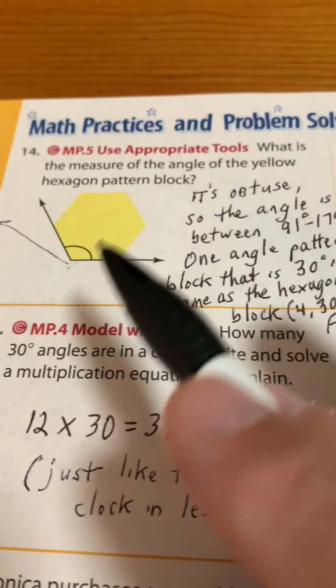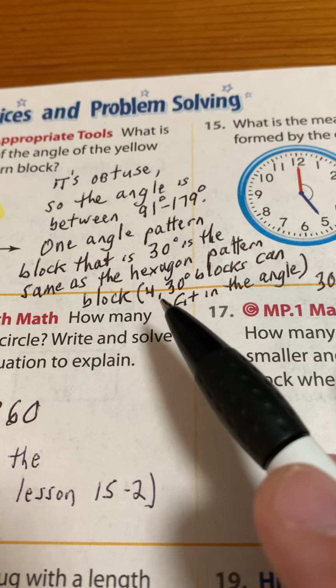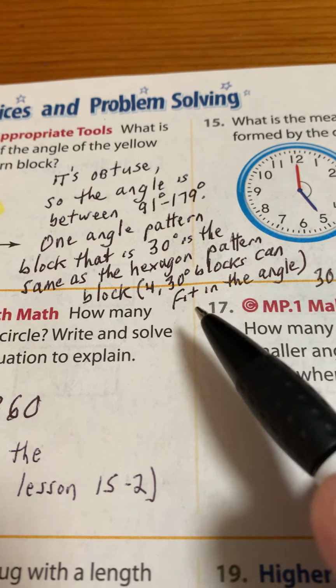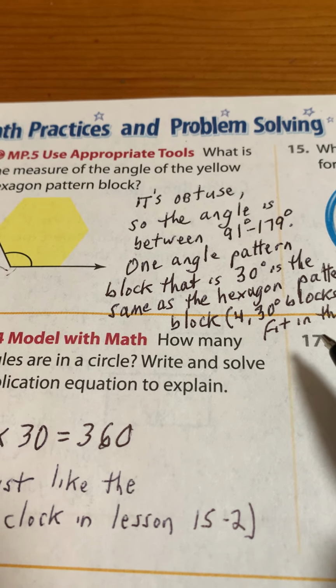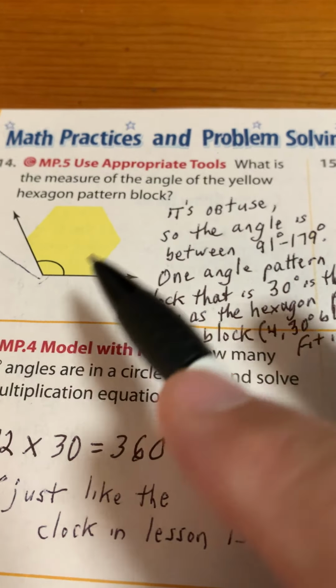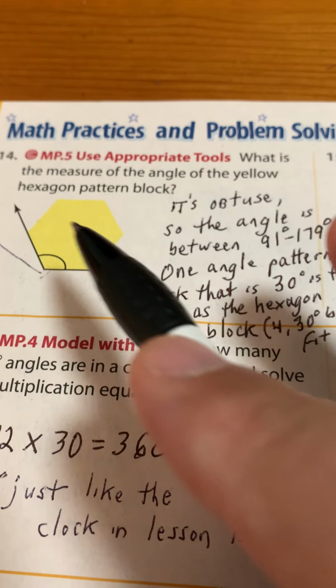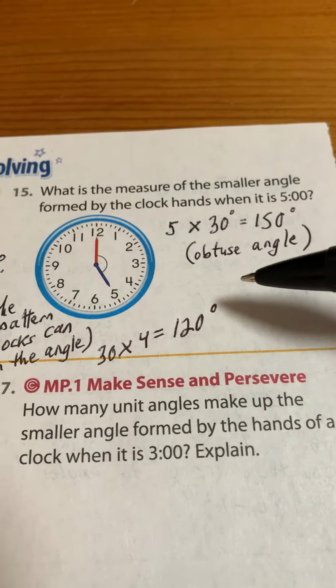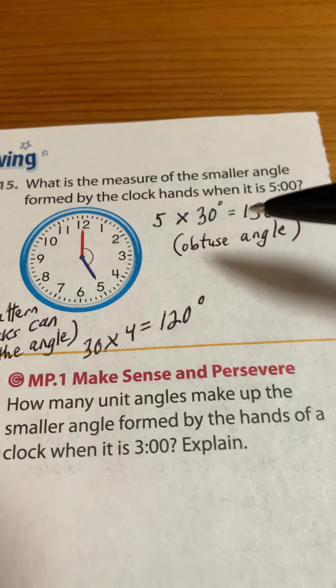So one of these pattern blocks, if you look, 4 30-degree blocks can fit into that angle, okay? So you have to fit four pattern blocks that are 30 degrees to make the same as this yellow one. Okay, this is similar to what we did in 15-2, so this should not be unfamiliar to you.